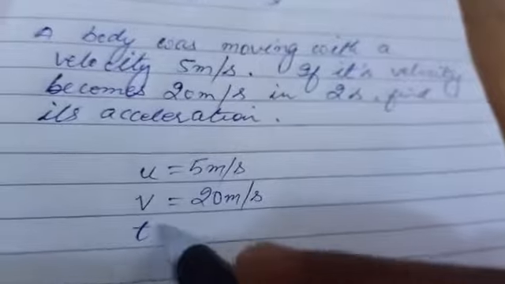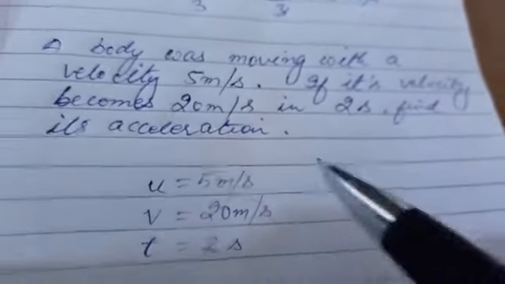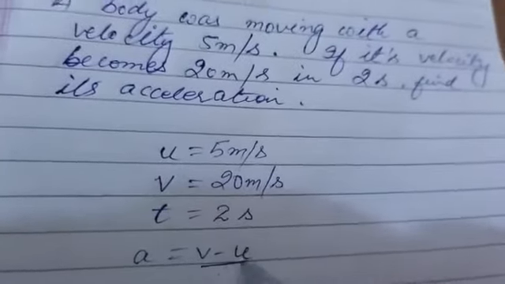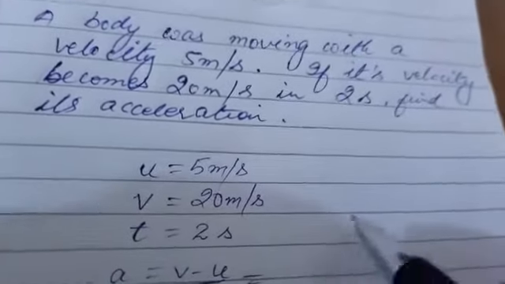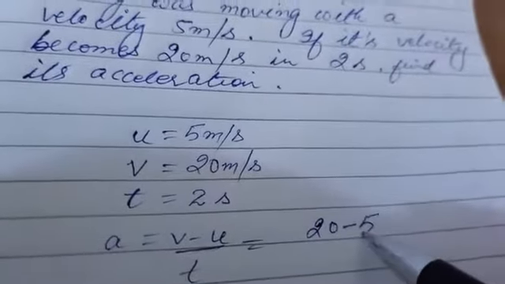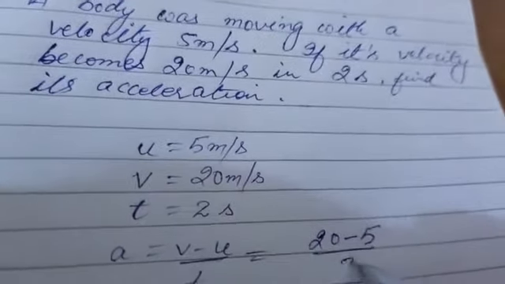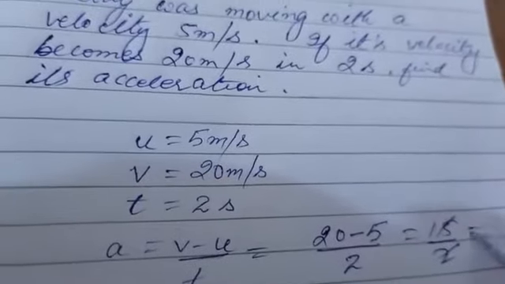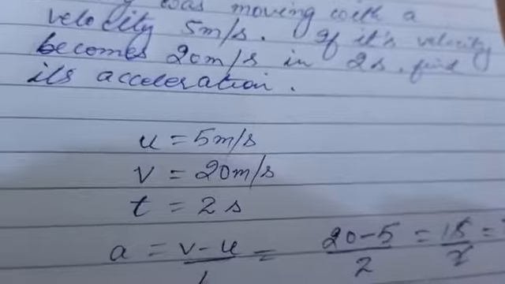And how much time has it taken? It has taken 2 seconds. So again we'll put it in the formula v minus u upon t, because you have to calculate the acceleration. What is the value of v? It is 20. What is the value of u? It was 5. Time is 2 seconds. We'll get 15 upon 2. If we divide it, we'll get 7.5 meter per second square. Is it clear?